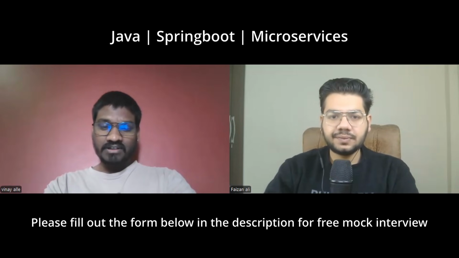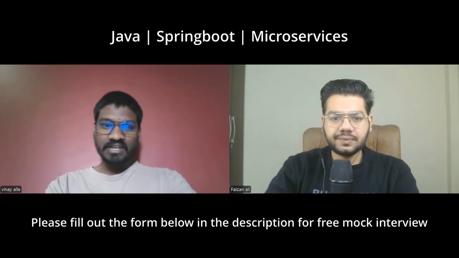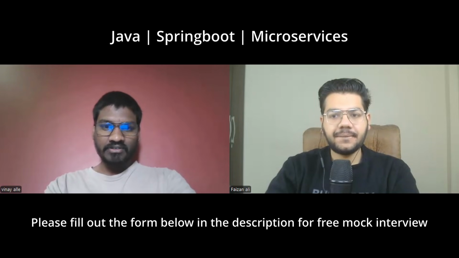HTTP is not a secure connection. HTTPS is a secure connection. Mostly web applications use HTTPS only. It is a secure connection for a web application.